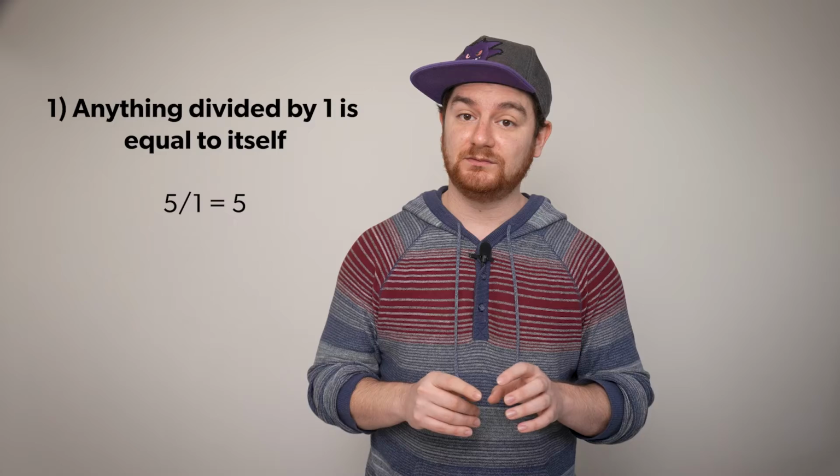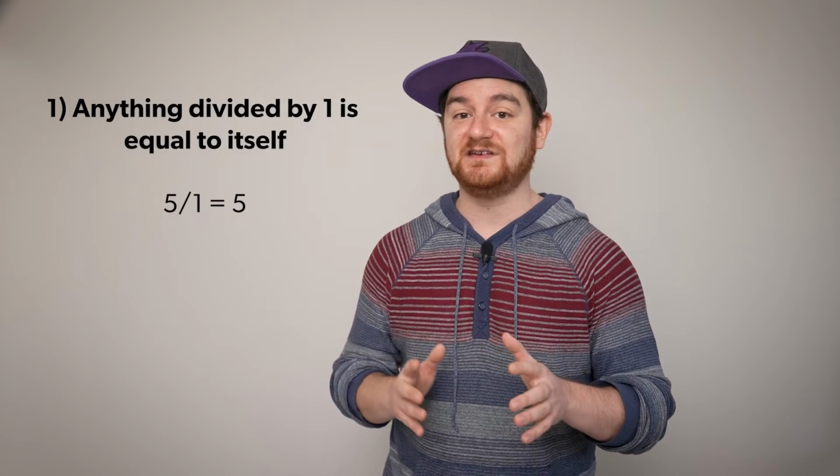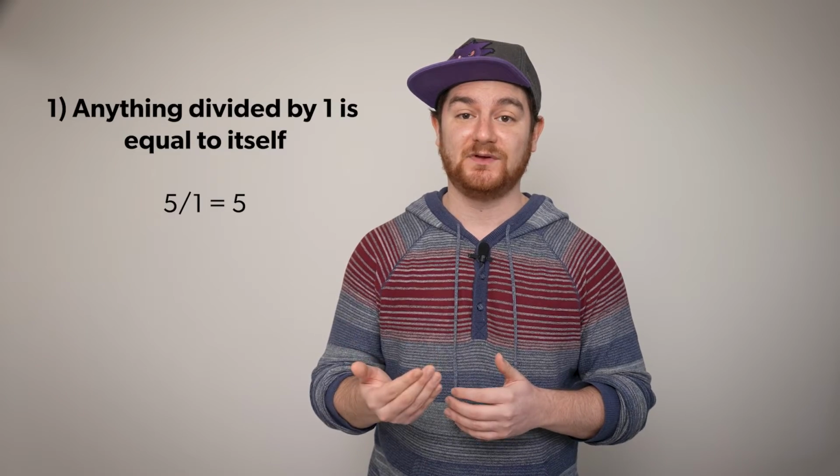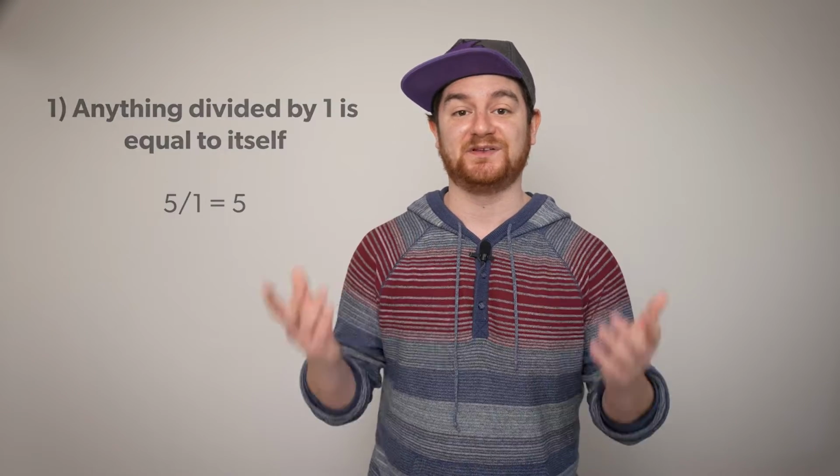So there's 4 more things you need to know about the basics of fractions. 1, if you have a full number that isn't a fraction, there's actually a secret 1 hidden underneath. Anything divided by 1 is equal to itself. We usually just hide that 1 for simplicity's sake.